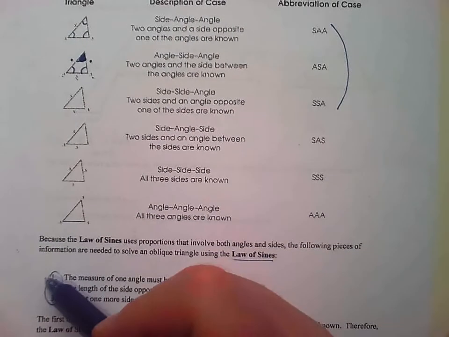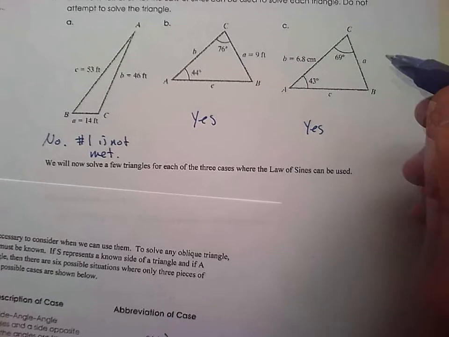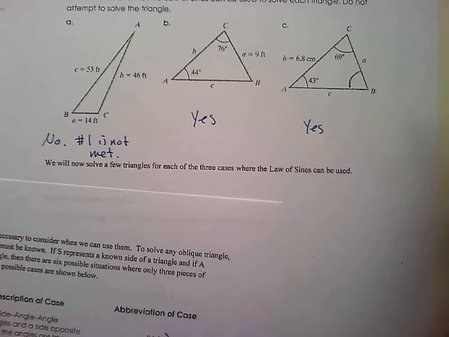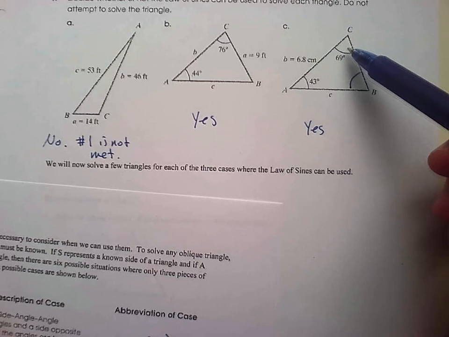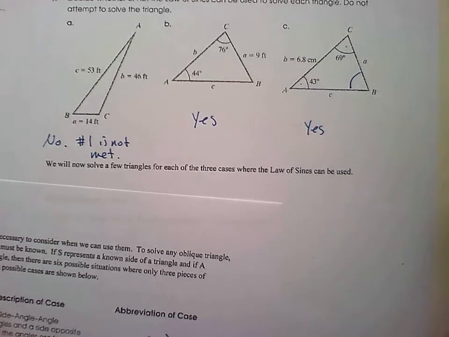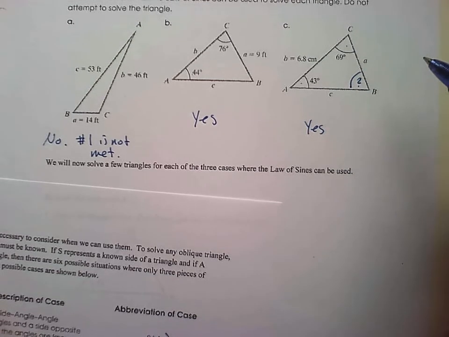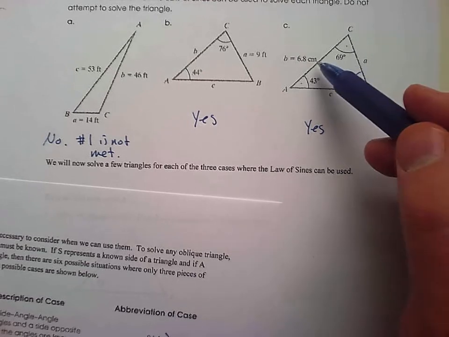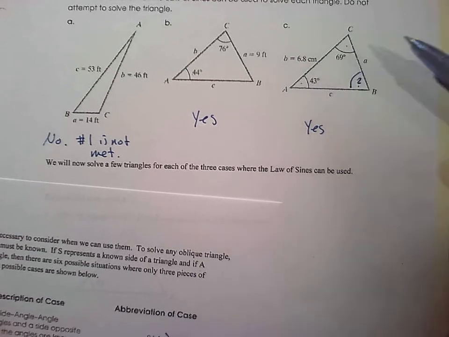Or another way of saying this is that all of these three requirements down here are being met. Again, like we said before, we can use the fact that 180 degrees minus these two angles right here is going to give us angle B. So we can figure out that angle, which is opposite one of the sides for which we know the length.